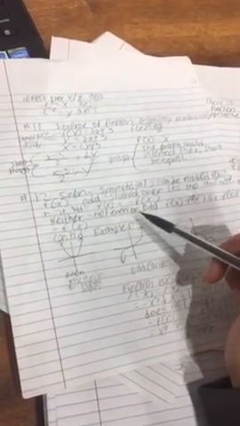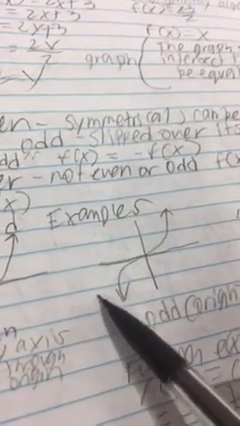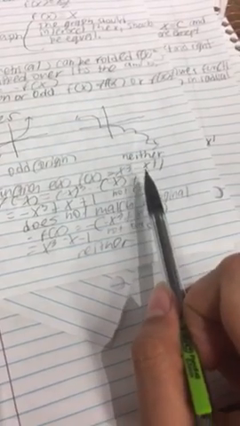Some examples of this: this is even, which you can see in the graph. This type of graph is odd, and then this type of graph is neither. A function that you can use to see this is x cubed minus x plus 1.